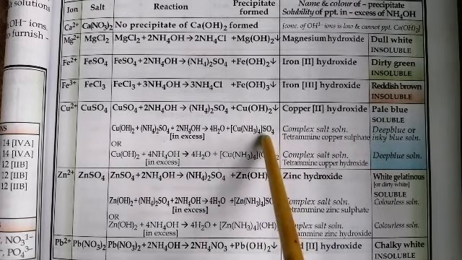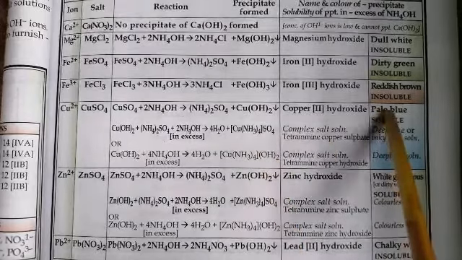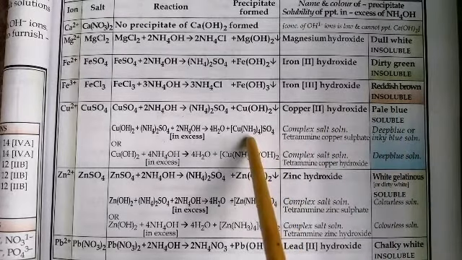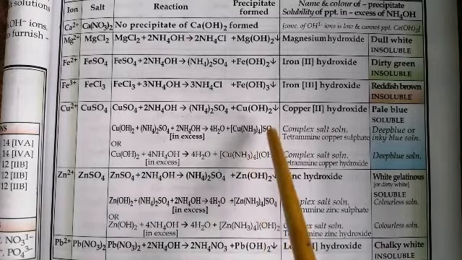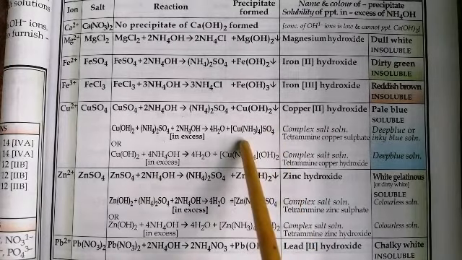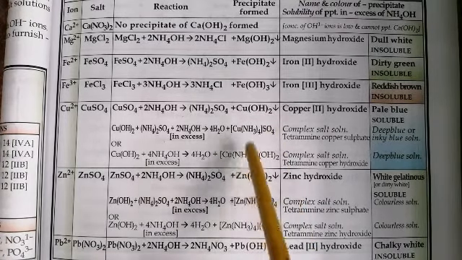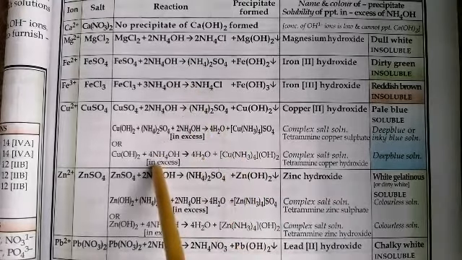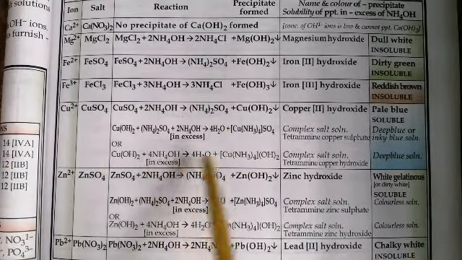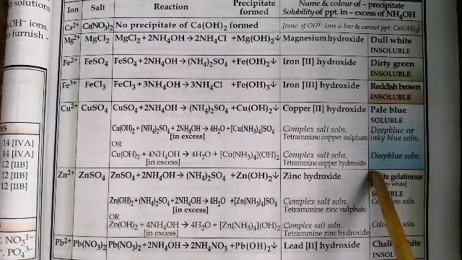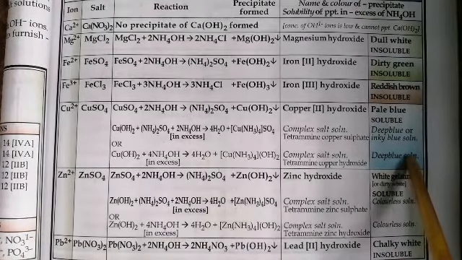Now earlier this was pale blue, and when you react in excess, you'll see it turns inky blue, or you say deep blue in color. That means it is soluble in excess of ammonium hydroxide, which is why it finally turns into a deep blue solution.